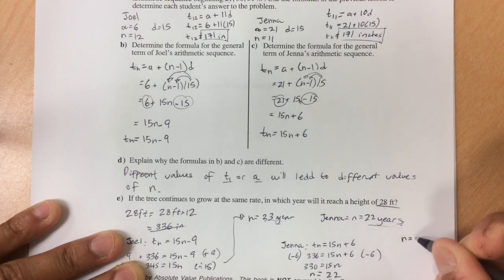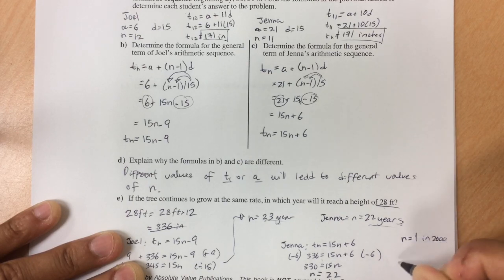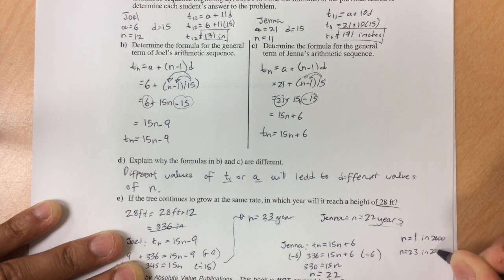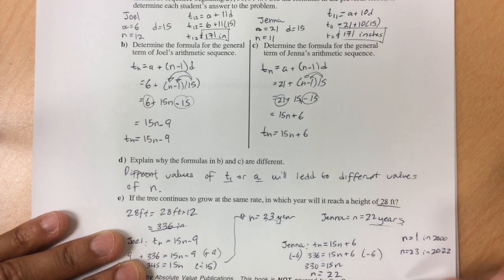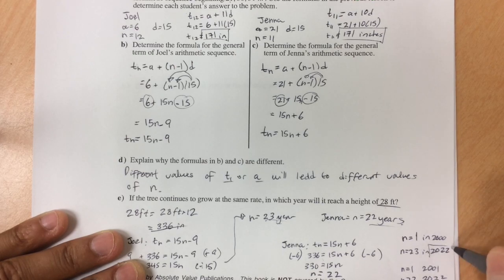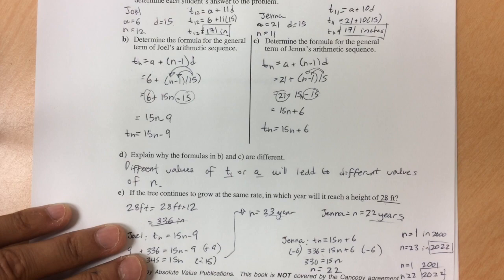For Joel, term 1 was equal to 1 in the year 2000, which means when n is equal to 23, that's going to be the year 2022, because it's inclusive of 2000. Jenna, however, started her term 1 in 2001, which means that her term 22 is going to be 2022, which means they get the same answer, 2022.